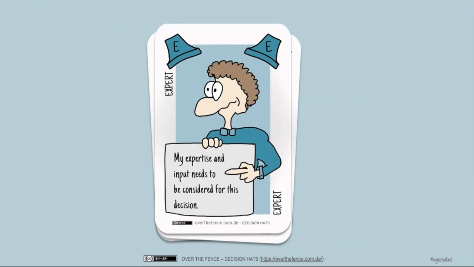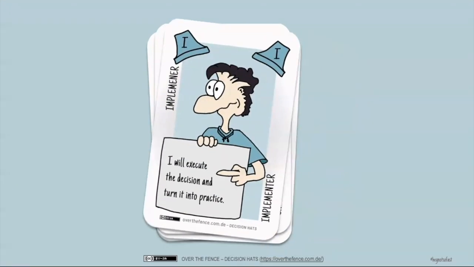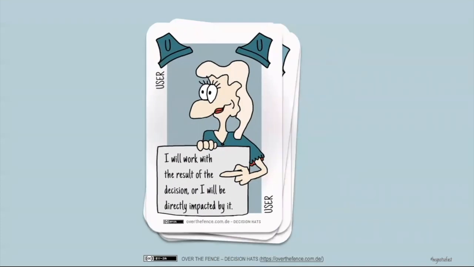And number 4 is the implementer head. It's for people who will execute the decision and turn it into practice. Number 5 head is for users. Users will work with the result of the decision, or they will be directly impacted by it.